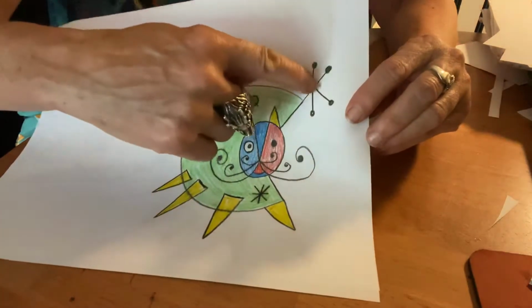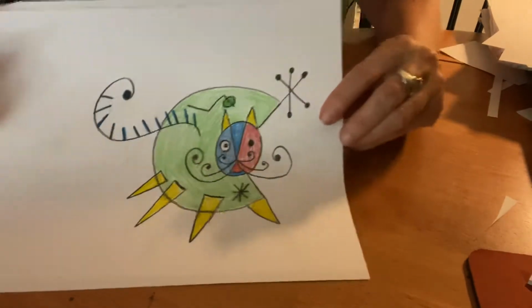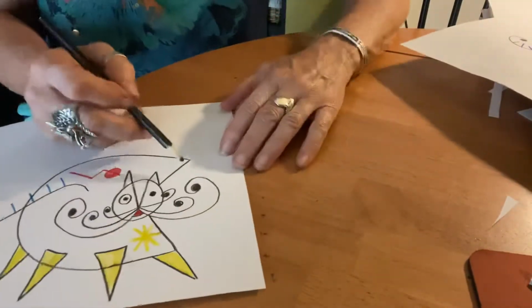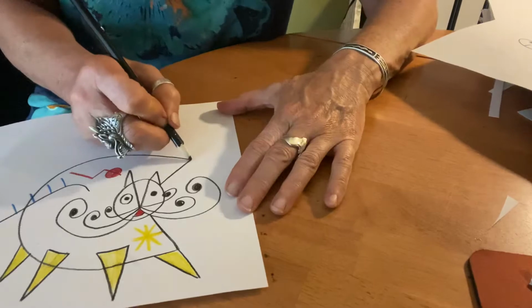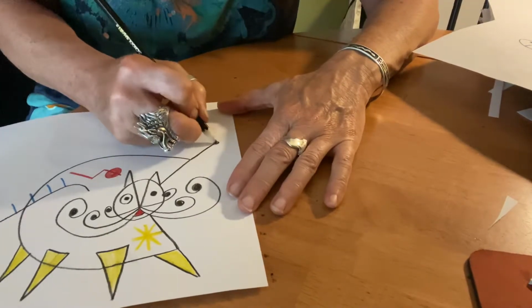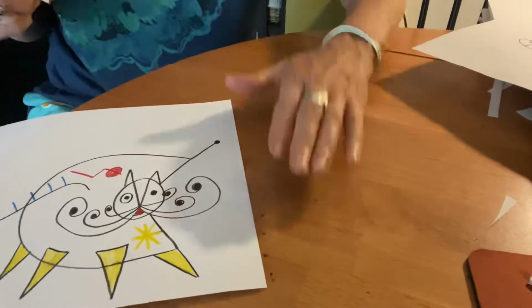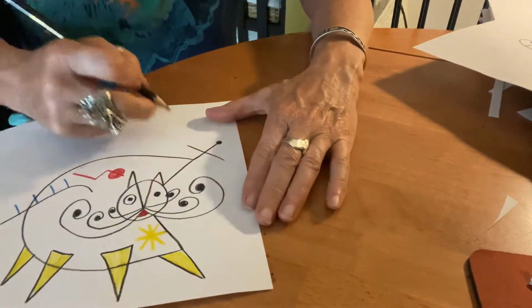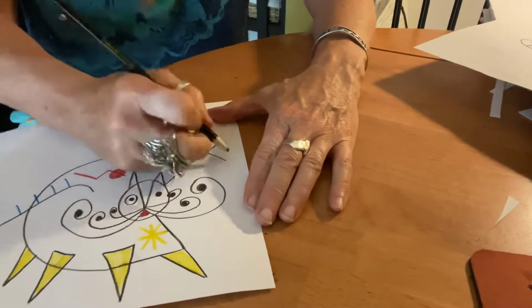Ooh, let's show you how to do this design. Okay, so coming off right here, extend the line out and go ahead and put a circle at the very end of it. What we're doing is we're making an X. So go ahead and make your X shape.